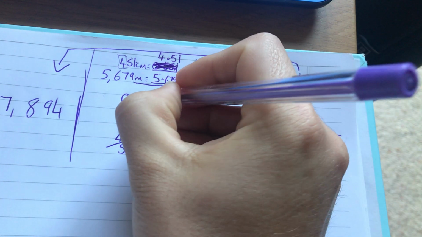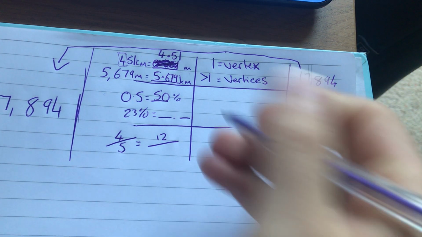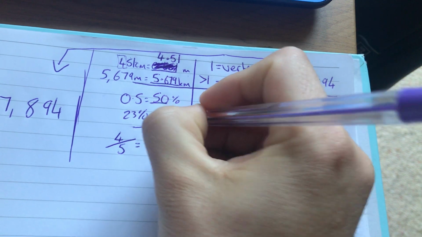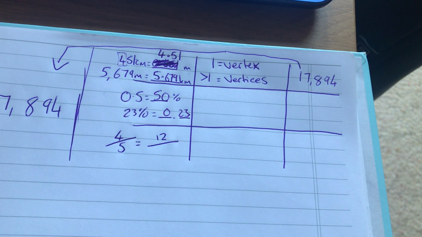0.5, you should know that's 50%. 23%, you should know that's 0.23. And then this one is corrected here, guys.